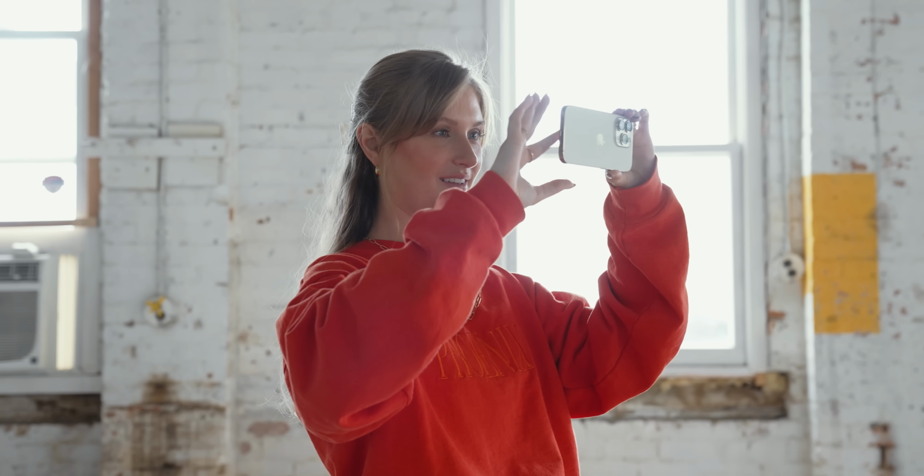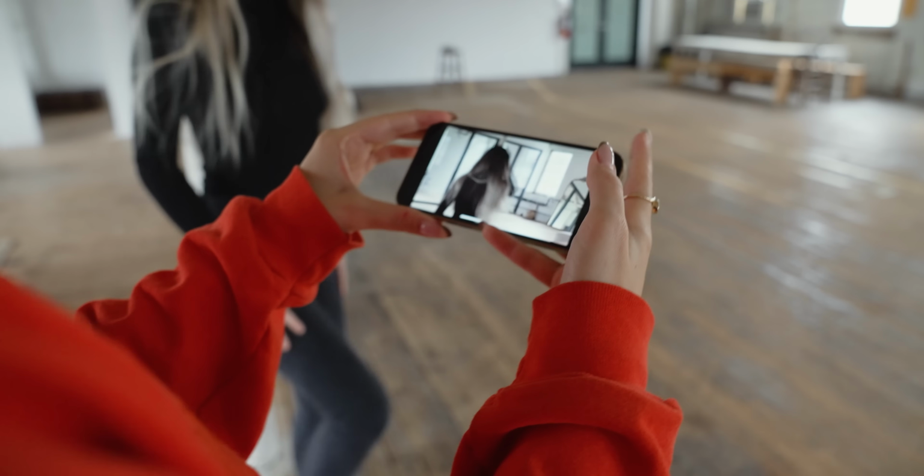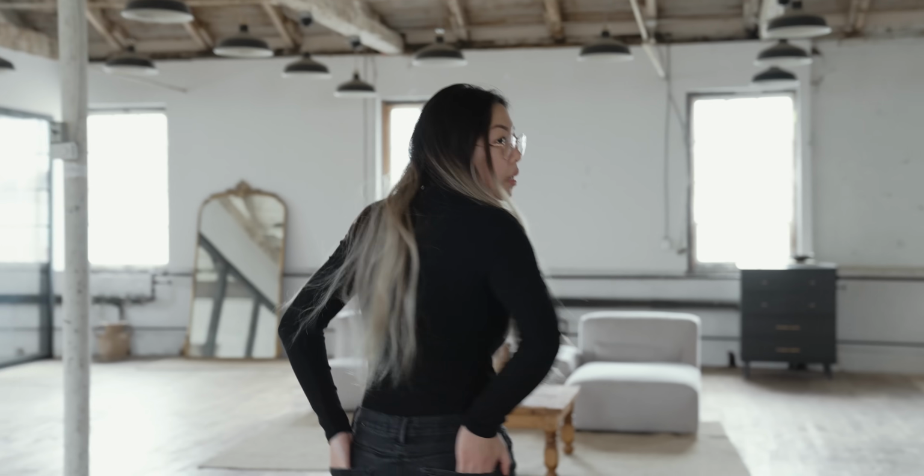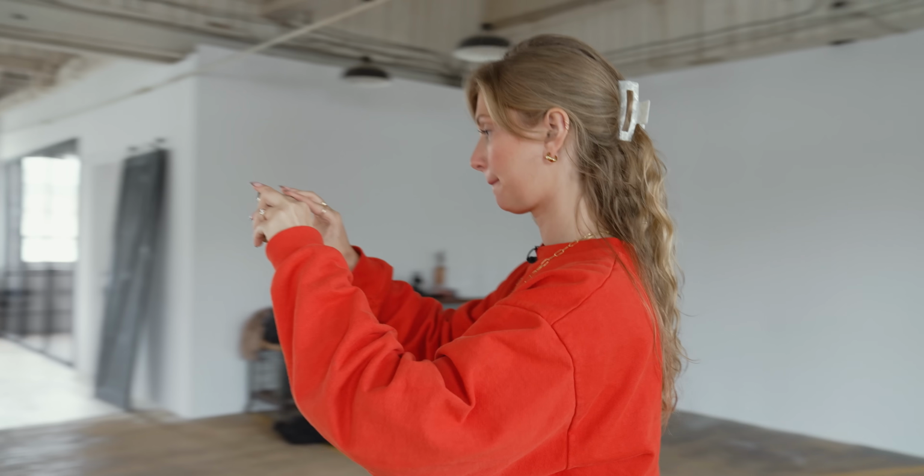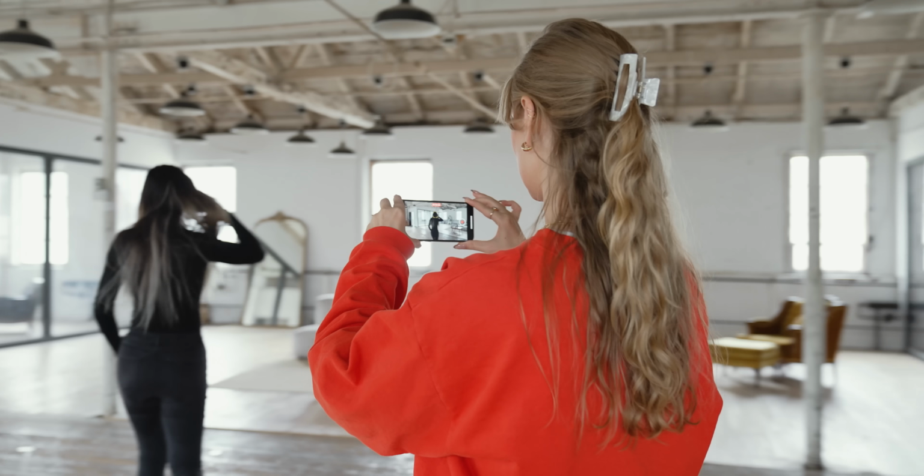Let's start with the easiest and most common video shooting scenario on the iPhone, and that's the standard 4K video built into the camera app. For all these tests in this video, I'll be shooting at 4K 24 frames per second.